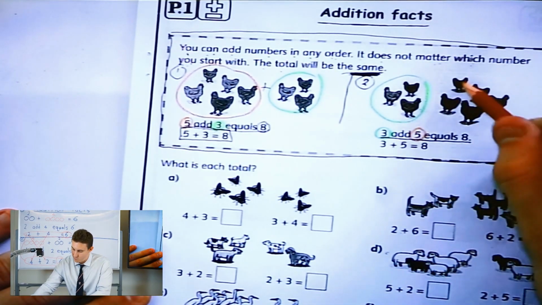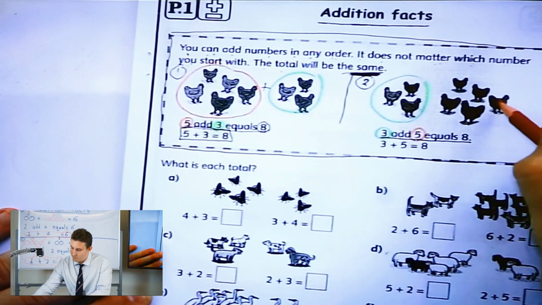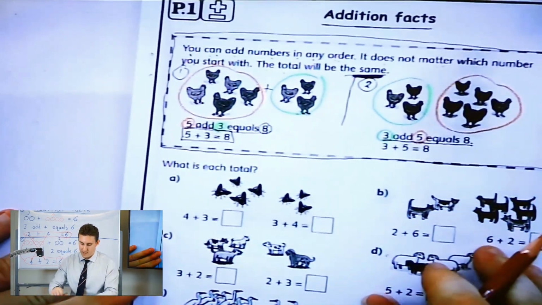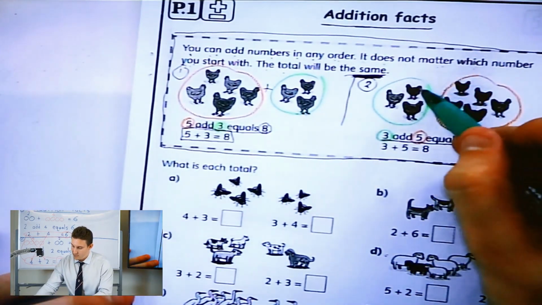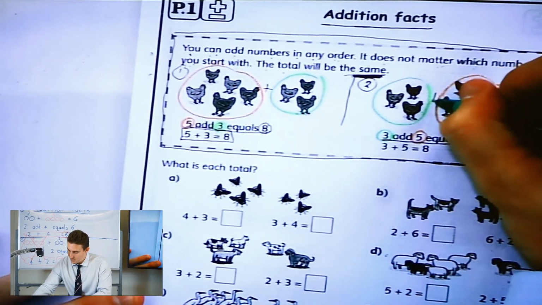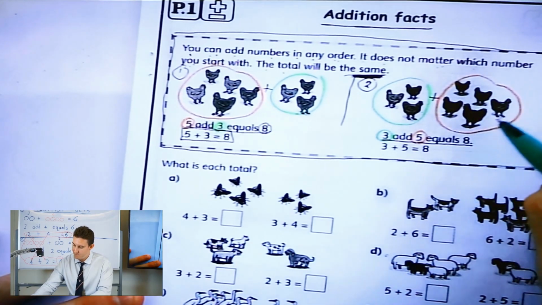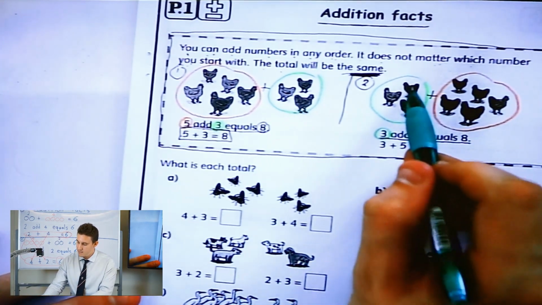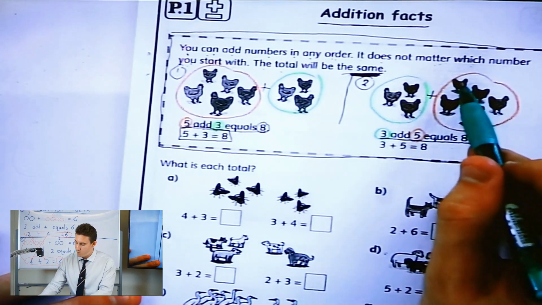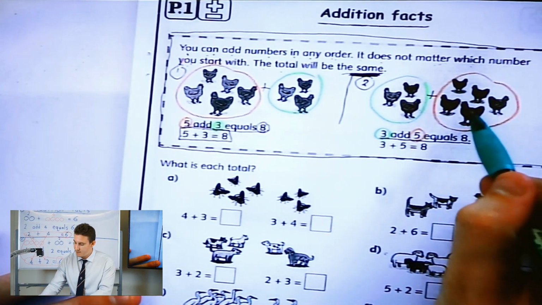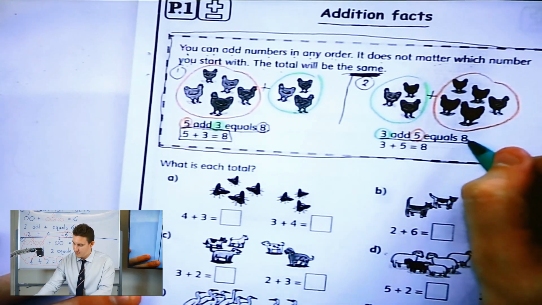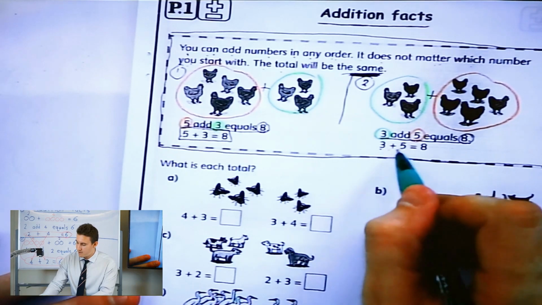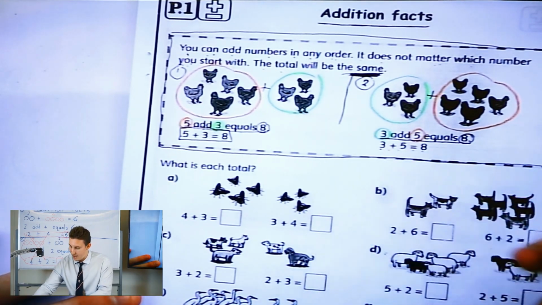And here's the 5. 1, 2, 3, 4, 5. Circle that in orange. Okay, so if I say 1, 2, 3 plus the 5, let's count to see if it equals 8. 1, 2, 3, 4, 5, 6, 7, 8. So it does equal 8. And we have 3 plus 5 equals 8.